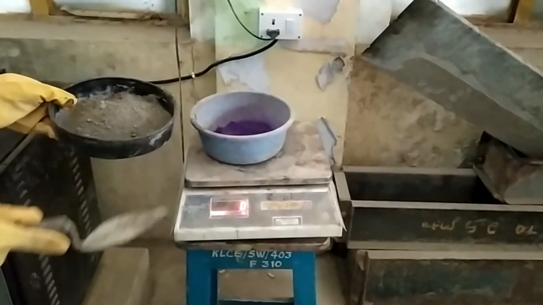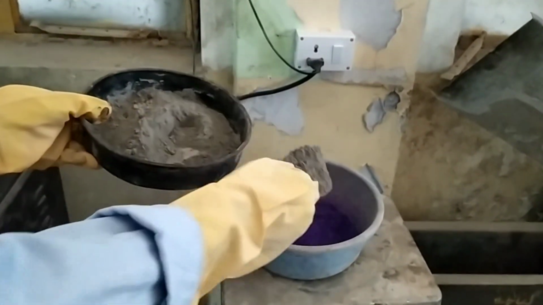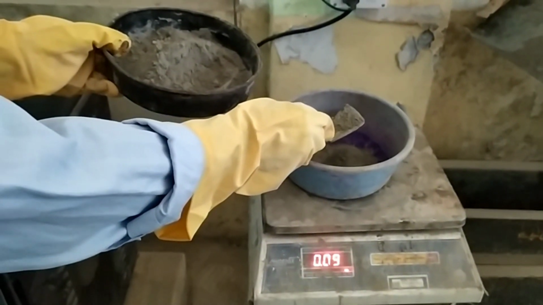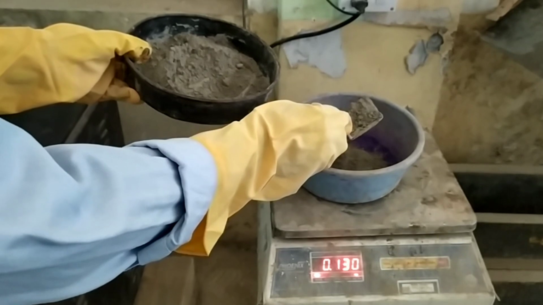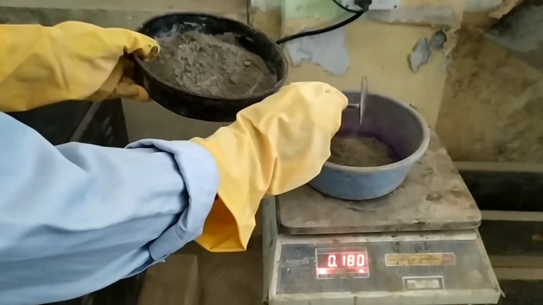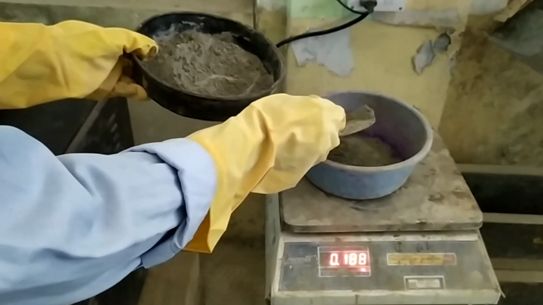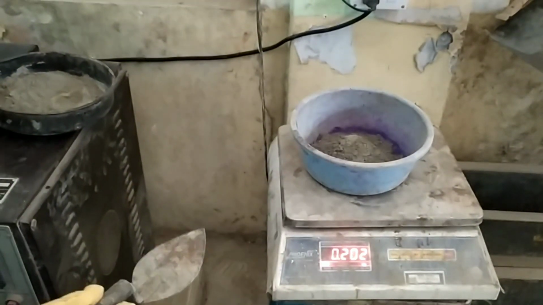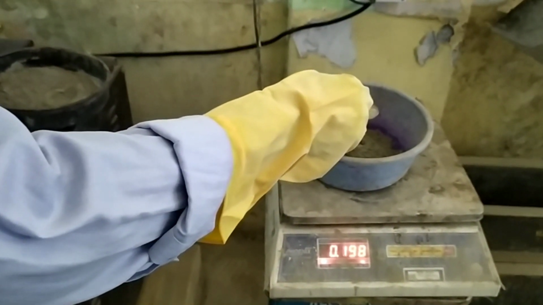Now we are going to take the cement, about 200 grams. You can see here the cement we are taking out, exactly 200 grams, that is PPC cement, Pozzolana Portland cement. You can see here exactly 200 grams of cement we have taken, that is PPC.